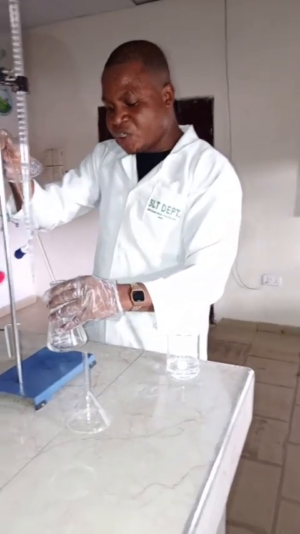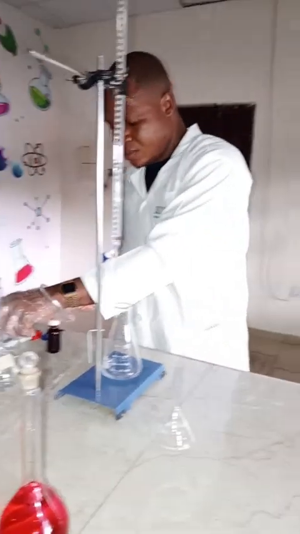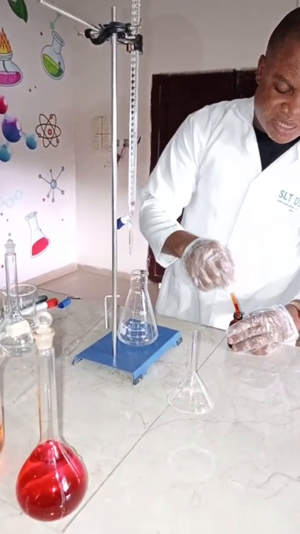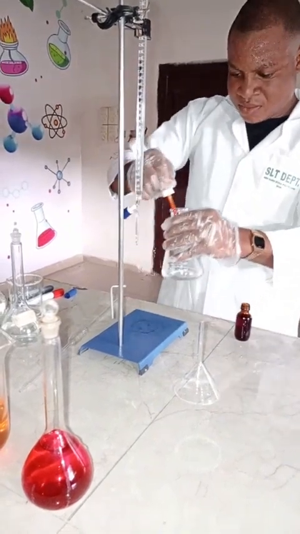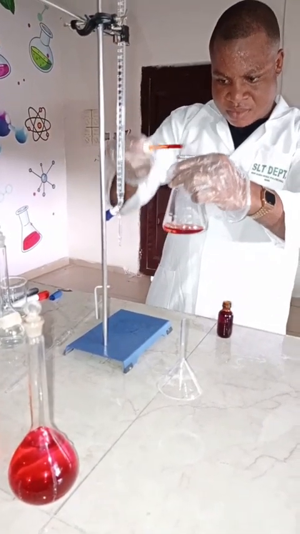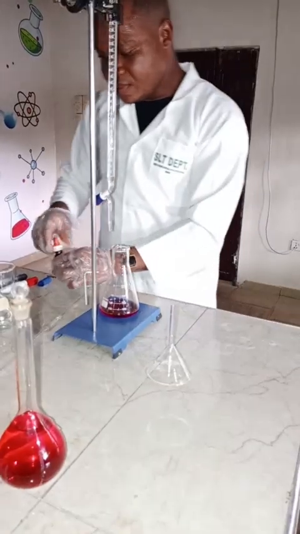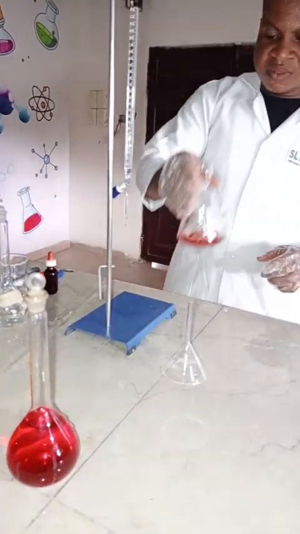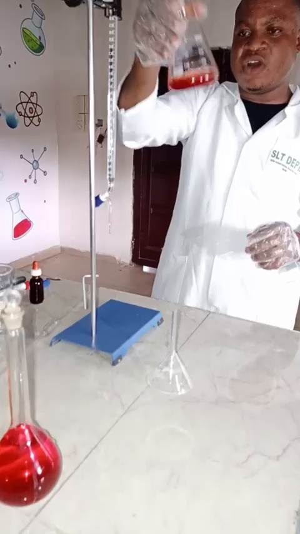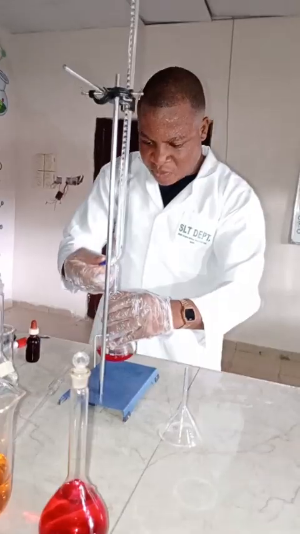This is another 25 ml portion of the base. I'm going to introduce 2 drops of my indicator, my methyl red. This is 1. That is 2. Now this is our starting point. You know the color, our starting point. I'm going to titrate.